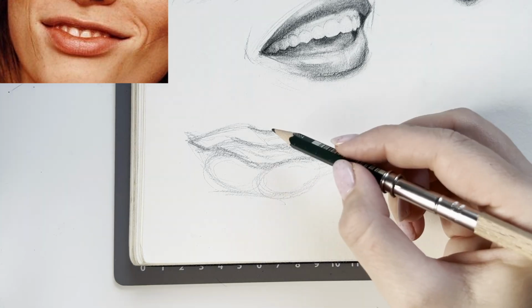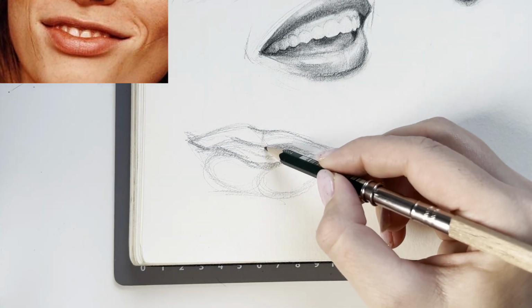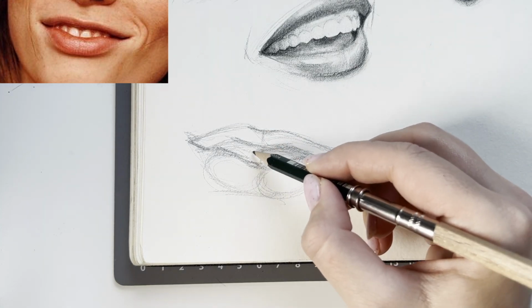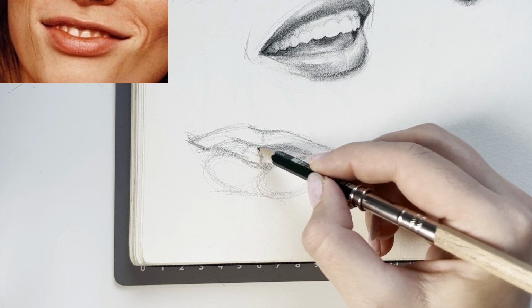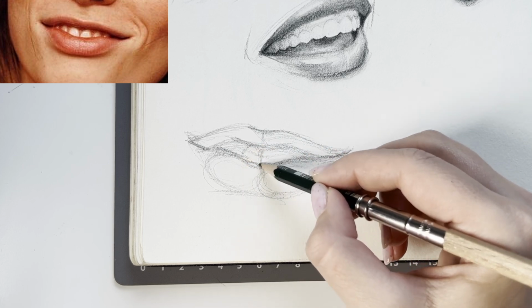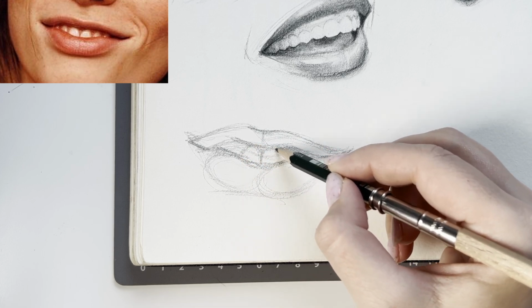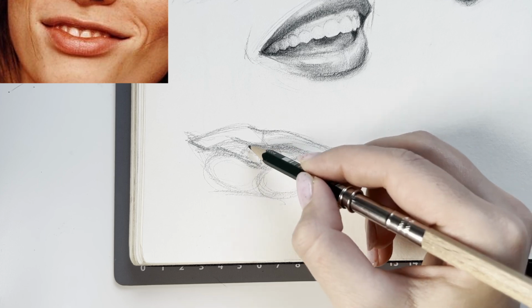Now you can divide the horizontal middle section into the number of teeth. In this case, we can only see the upper arch of this tooth line, and its lower edge is covered by the lower lip.